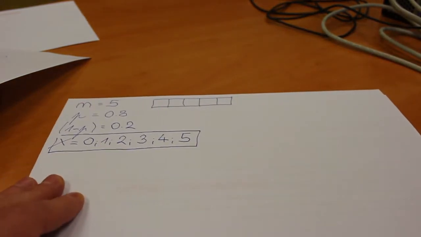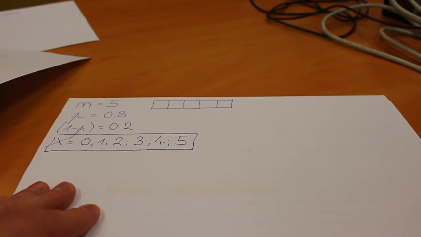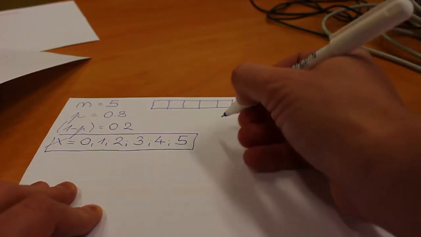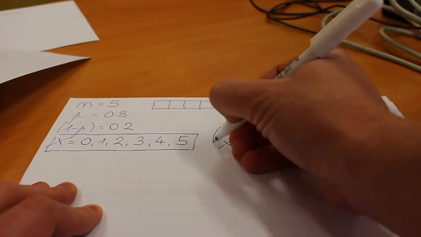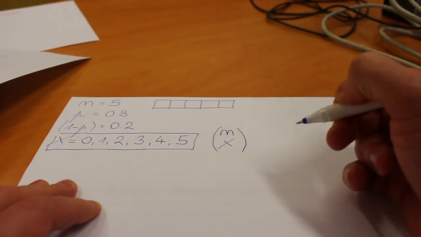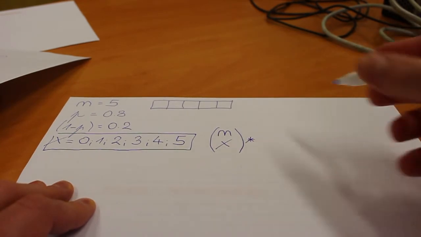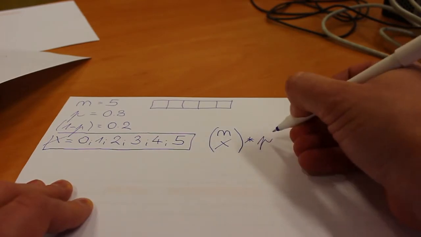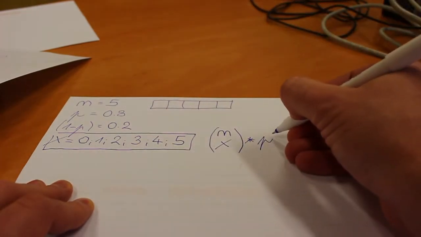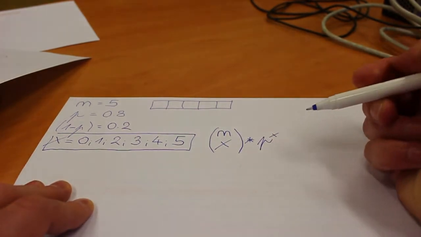And now we would like to create a general formula for the calculation of probabilities. If you remember, we had the combination number n above x, and we multiplied this combination number by the probability p, powered by x, the number of shots in the target.